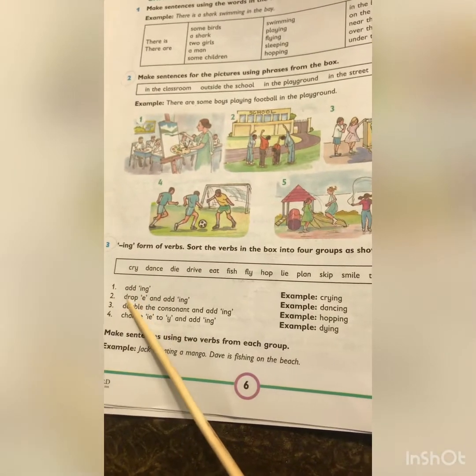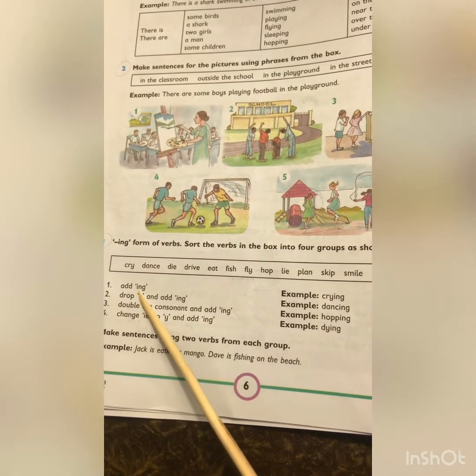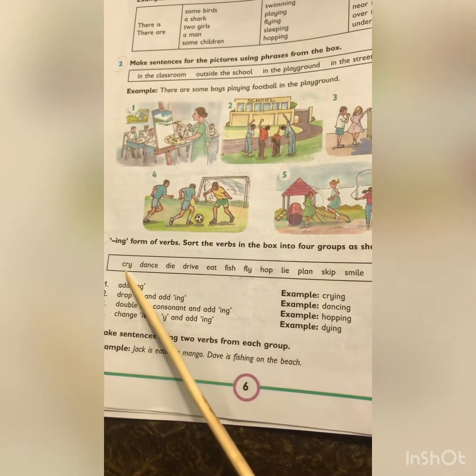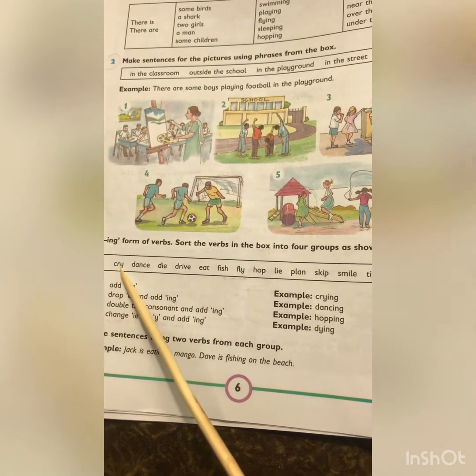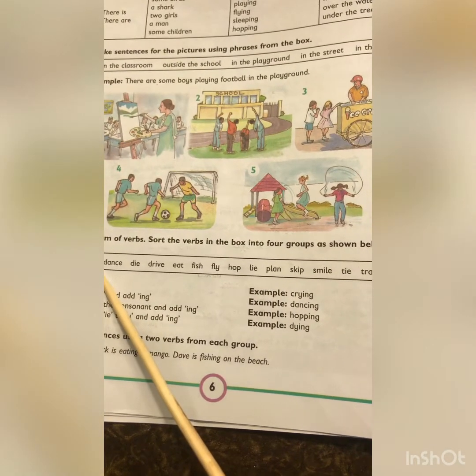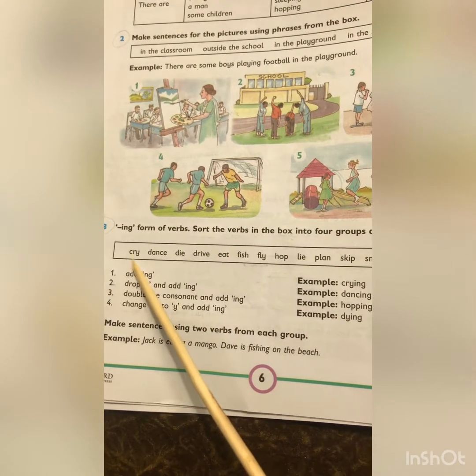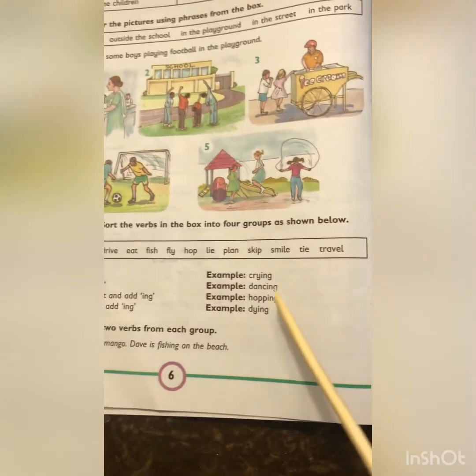Number 1. You have to add ing at the end of the verb. Cry. But if you are crying now, you will be writing I am crying. So when you have to write crying, you have to add ing.